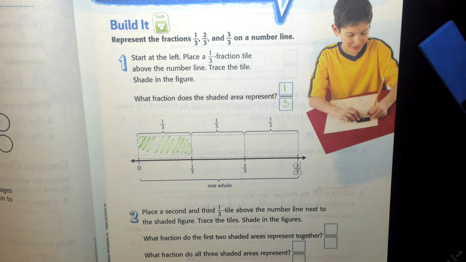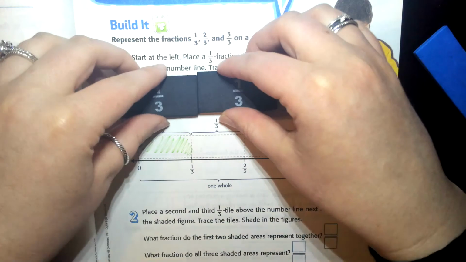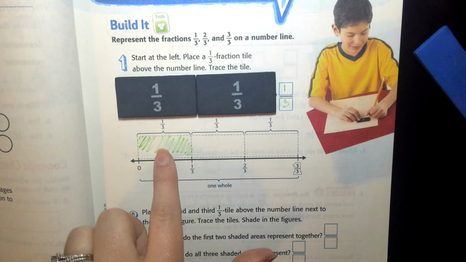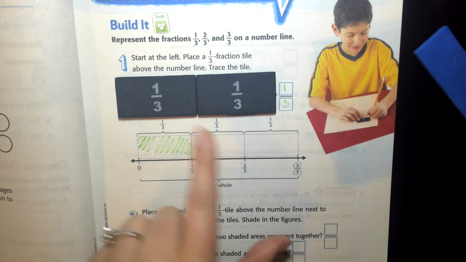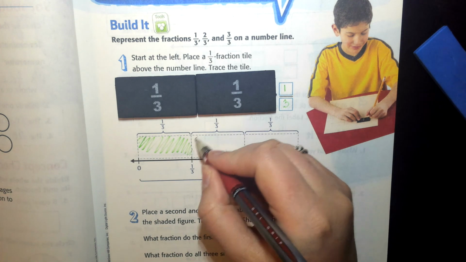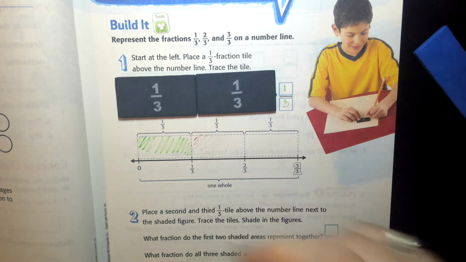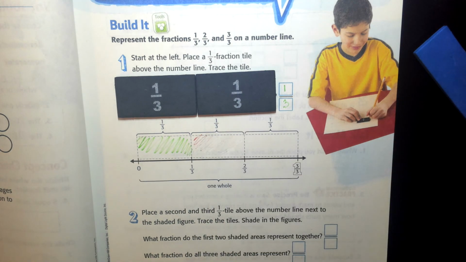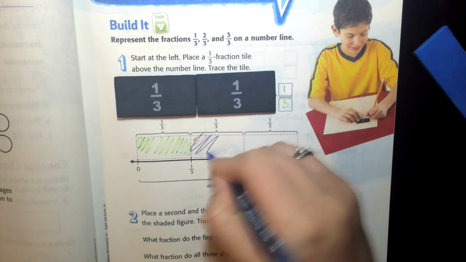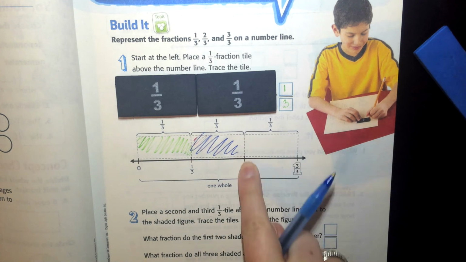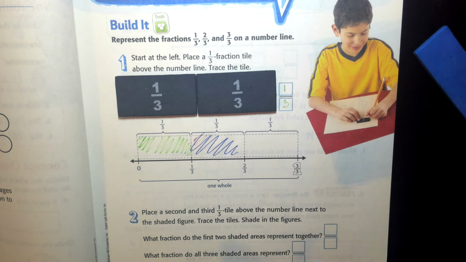If I were to place a second 1/3 tile, again, mine are not the same size as these guys here, but this is 1/3 and 2/3, just like this is 1/3 and 2/3. I could color this in here. Maybe, if my pens wanted to work, we'll be blue instead. This is 1/3, and now I have 2/3 of my number line colored in. Okay?